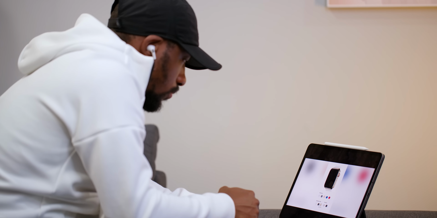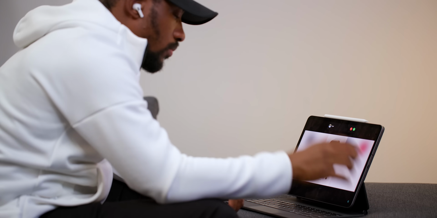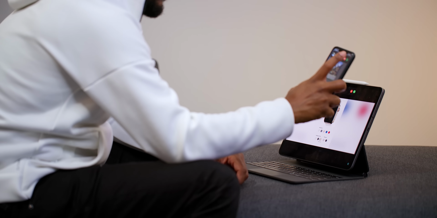But now I can answer a call right from these, even though I'm connected to another device. It brings the whole ecosystem even closer together, and I love it.